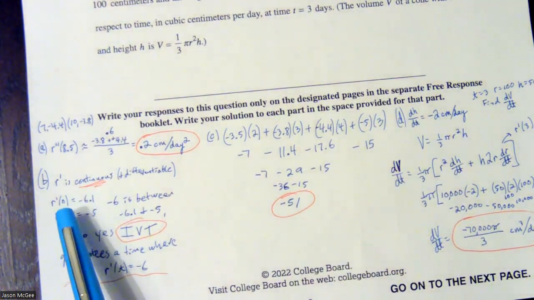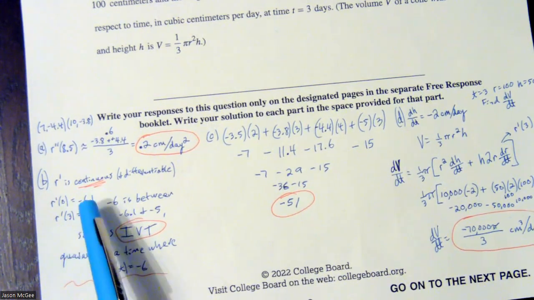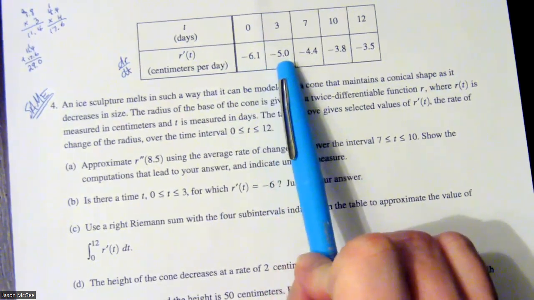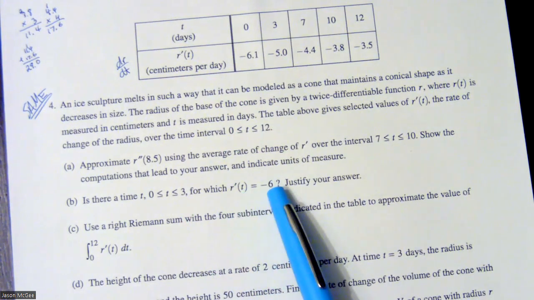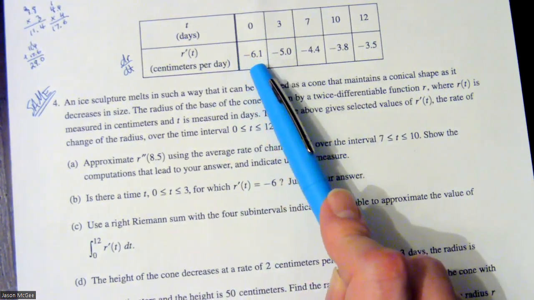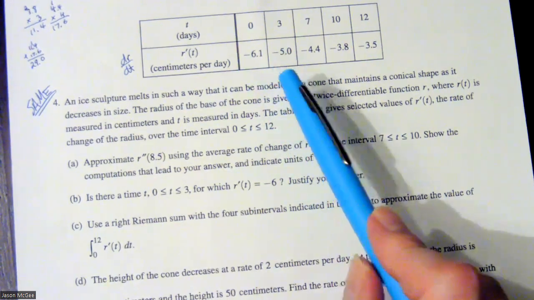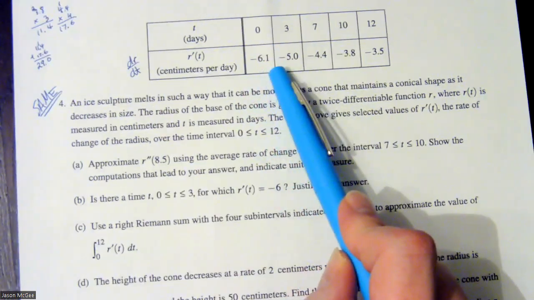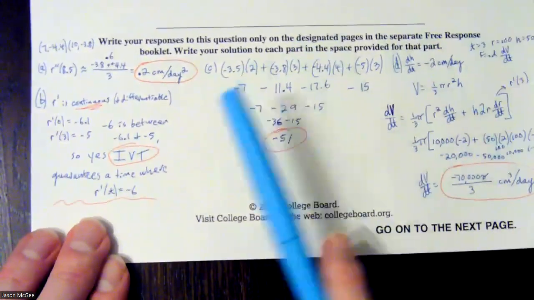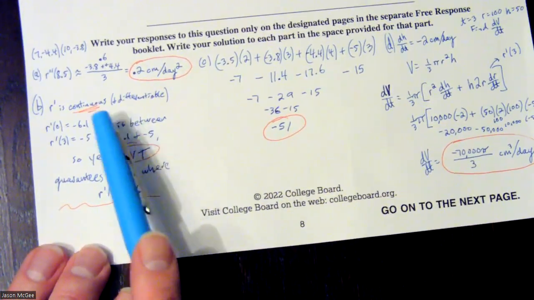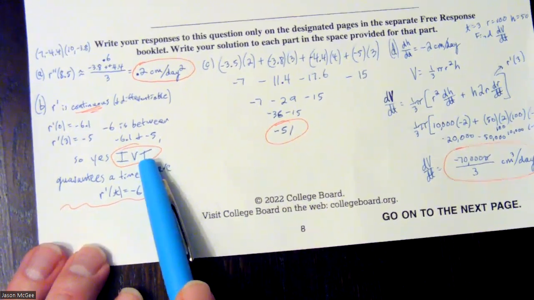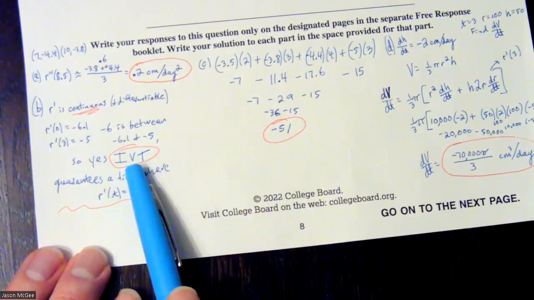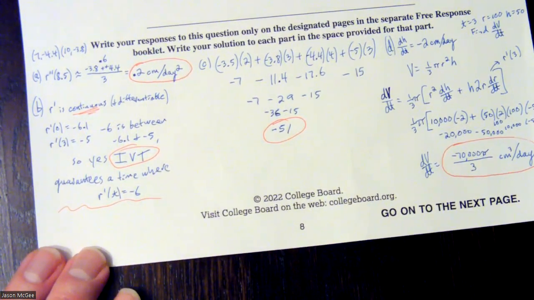And then they're talking about in between 0 and 3. So I said R prime of 0 and R prime of 3 were -6.1 and -0.5. That's where I got these 2 numbers right here. Now it's asking, is that derivative equal to -6? Now, if you have a derivative answer of -6.1 and -0.5, notice where -6 is at. -6 is in between the -0.5 and the -6.1 there. So that is the intermediate value theorem. So I just stressed -6 is in between there. We have a continuous function, and then you have to just jot down intermediate value theorem. So continuous, -6 is between those 2 numbers there. Intermediate value theorem guarantees a spot where it has to cross through -6.